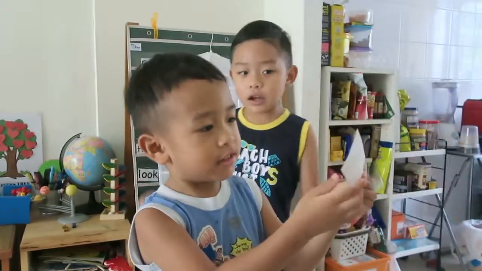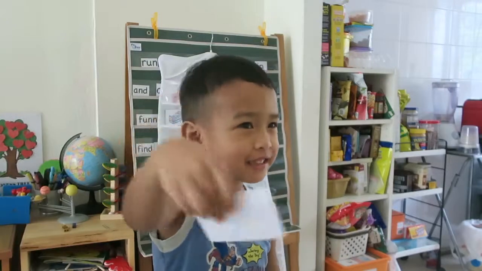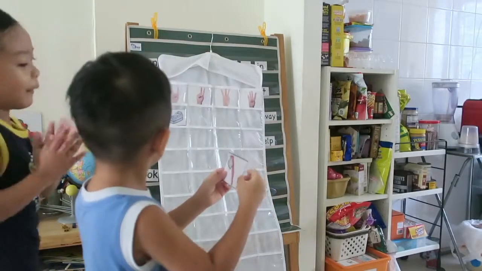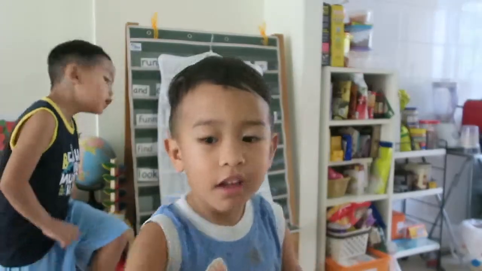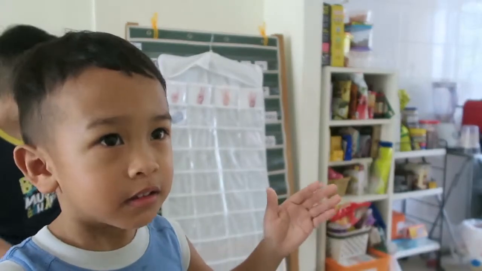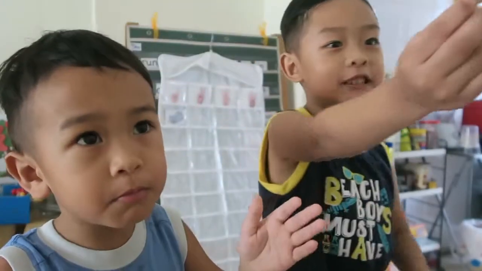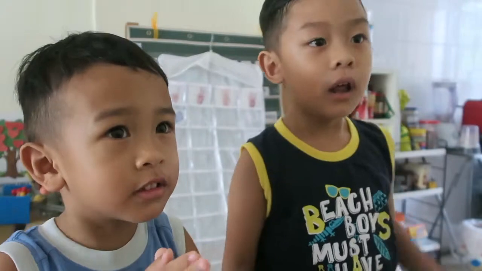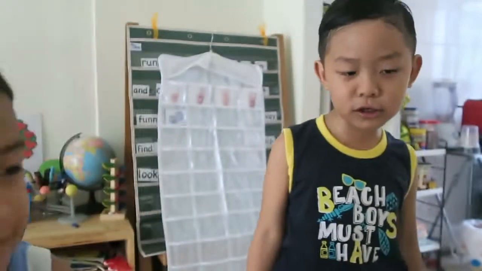What is that? Toothbrush. How do you count the syllables? Lloyd is also going to do it too. He's going to hold it. Toothbrush. How many? 2. Very good.